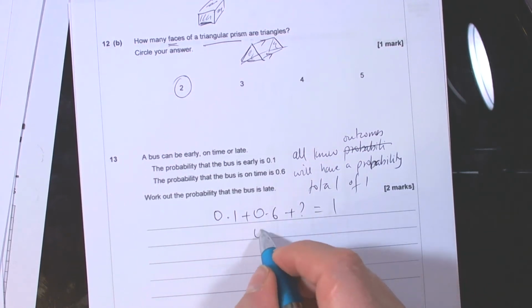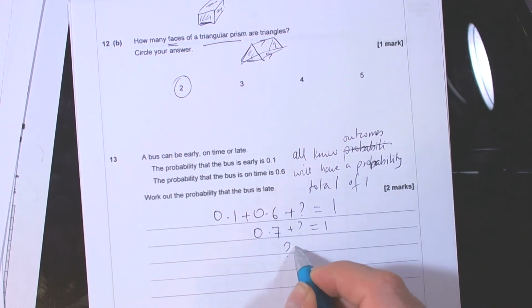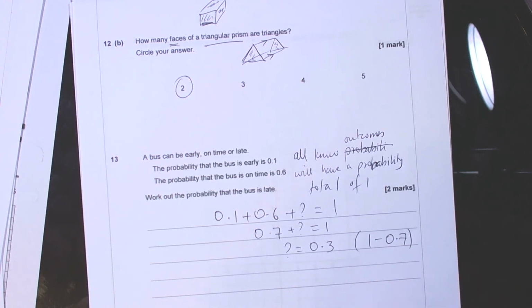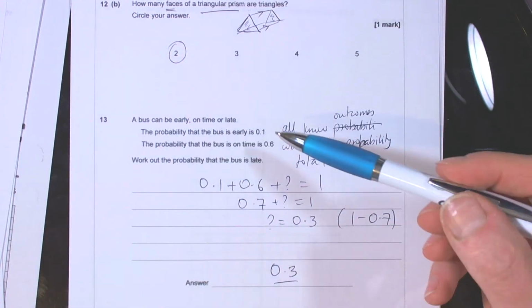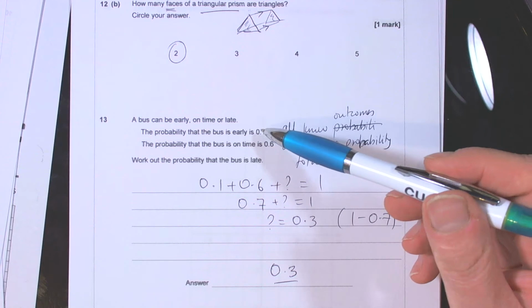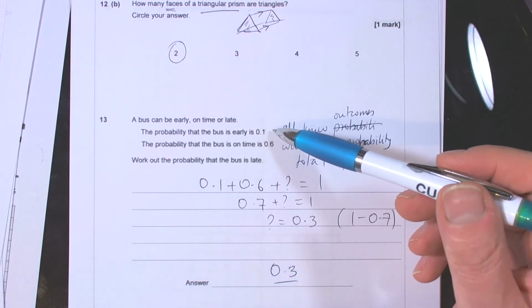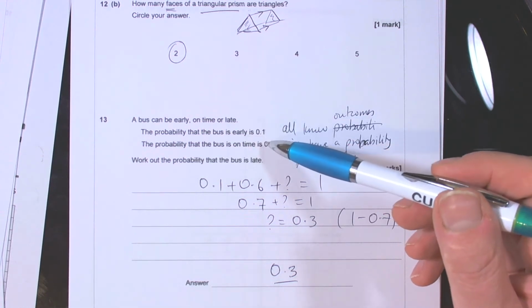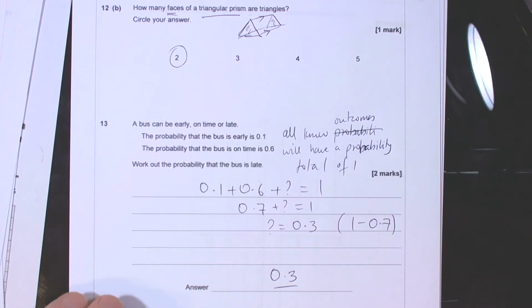1. Well, if we add those we get 0.7. So our question mark should be 0.3. That's 1, take away the 0.7. So the answer here will be 0.3. Okay, so when you've got mutually exclusive outcomes, in other words things that can't happen at the same time, then all the probabilities will add up to 1 for all known outcomes, or all the possible outcomes. So early, on time, 0.7 altogether, so the late must be the rest to 1, 0.3.